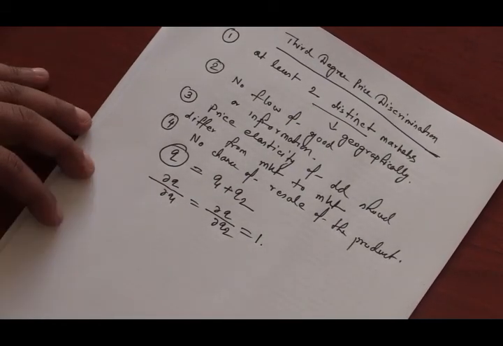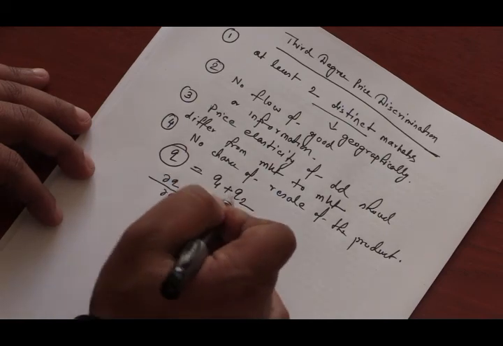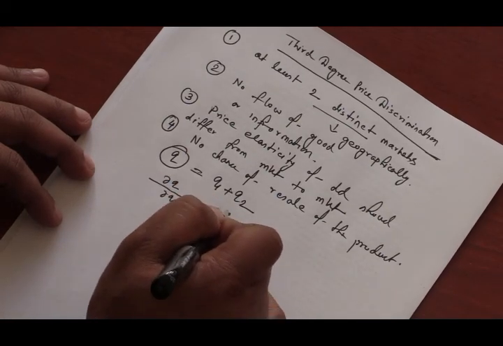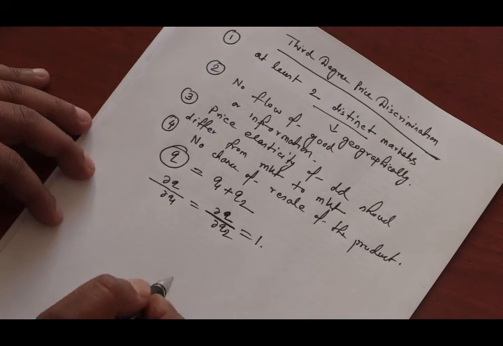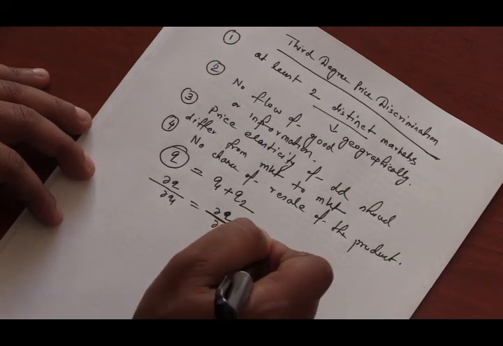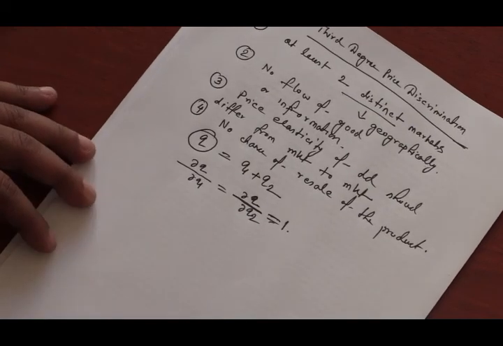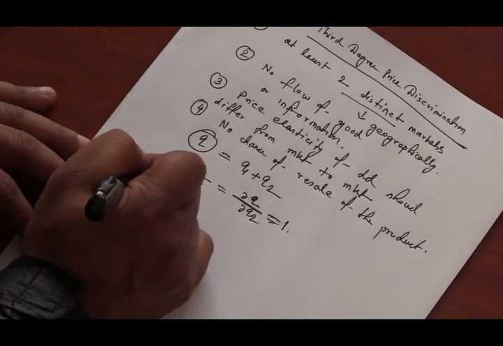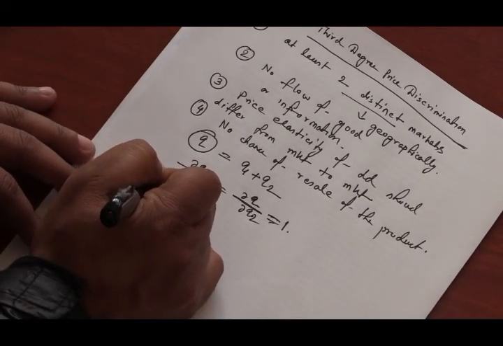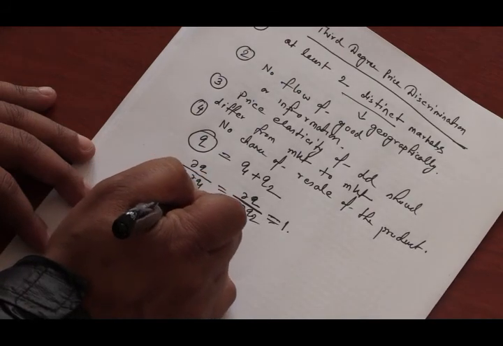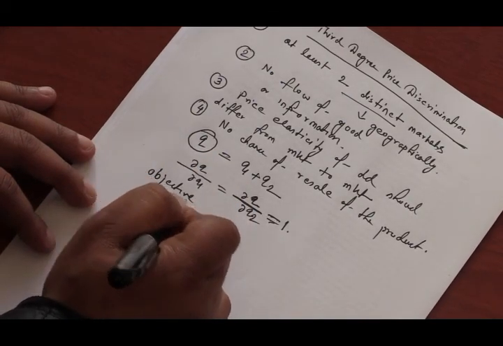This implies that if you want to increase the production in market 1, you have to do it by increasing the total production. Similarly, if you want to increase the production in market 2, you have to increase the total production by the same amount. Now, what is the objective of the monopolist? Objective of the monopolist is to maximize profit.